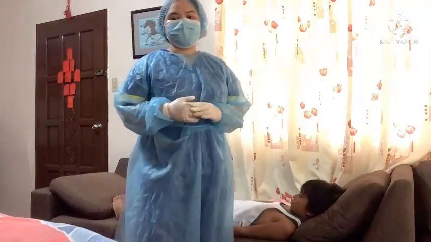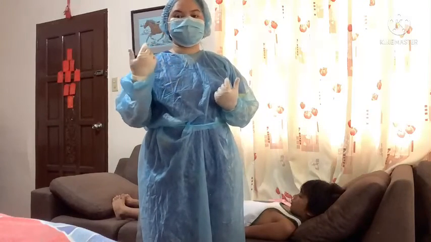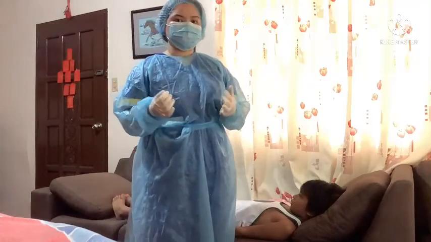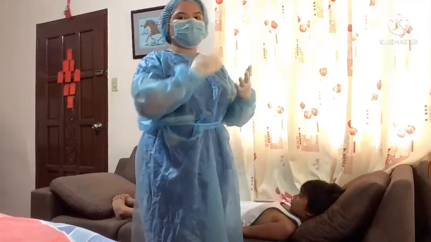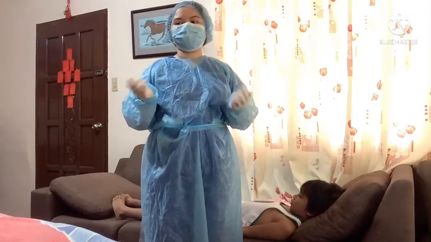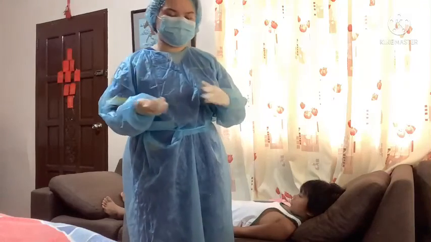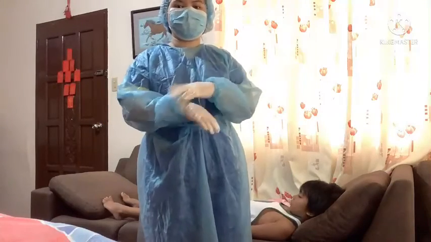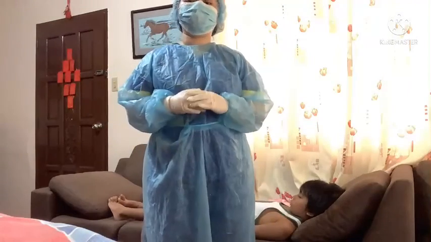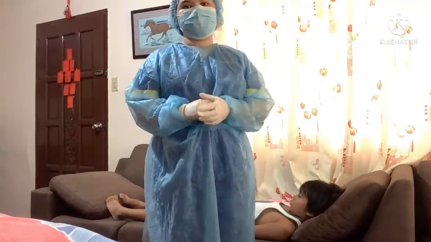After that, make sure that you document all your findings in a CS sheet or the Glasgow Coma sheet. Okay, so don't forget to document all the findings, and then after that, you can now collect all the materials that you used in this procedure, and then you can now remove your PPEs and your gloves, and then you can now wash your hands and sanitize your hands.